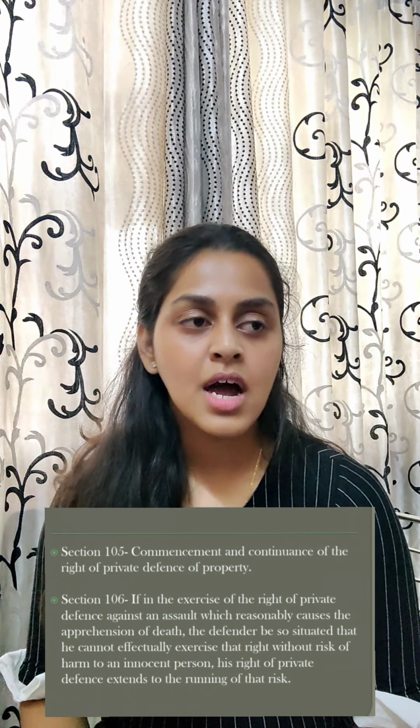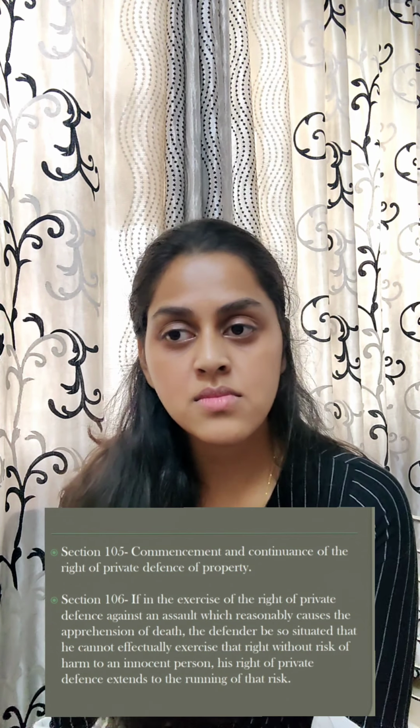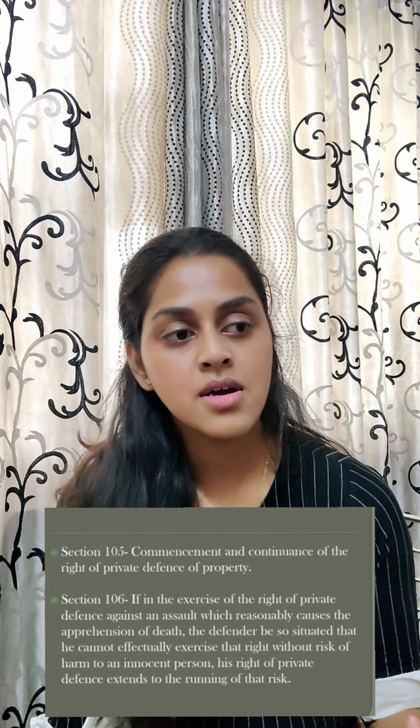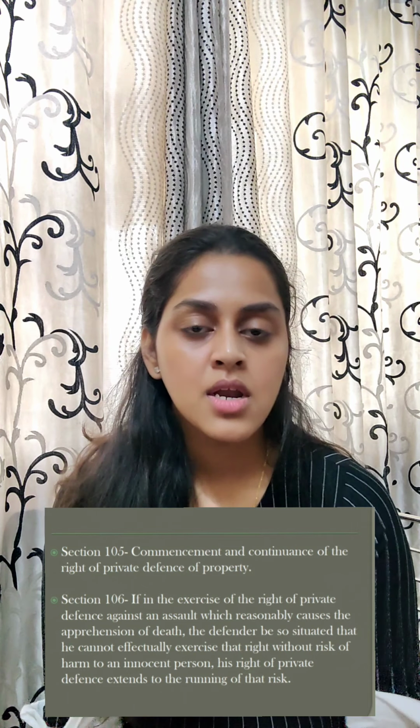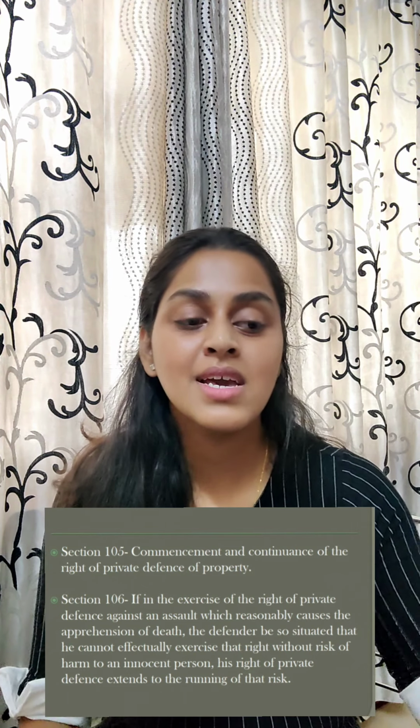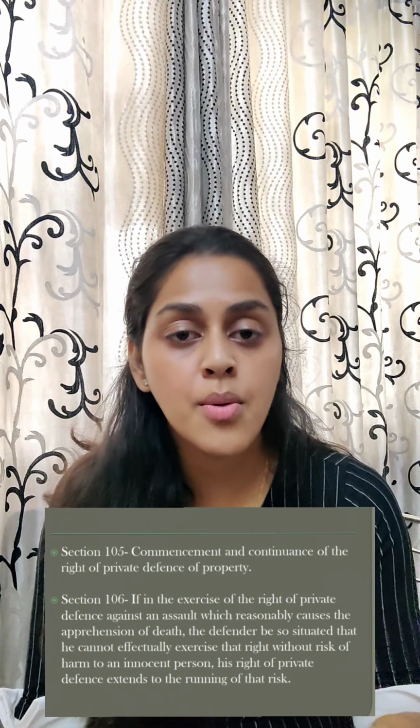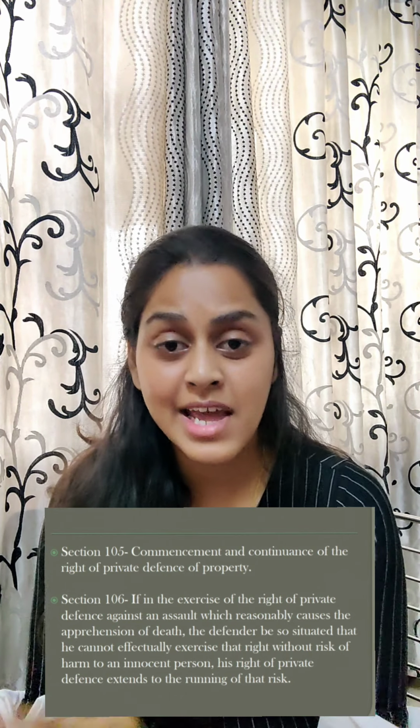Section 105 talks about the duration of the right to defend property, its commencement. Now, for example, in case of trespass, if the thief enters your property and he is passing by your property, you can only attack him when he is on your property and not when he has left your property.